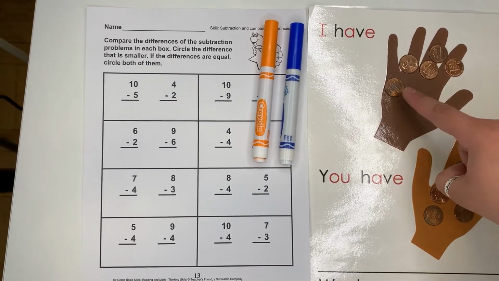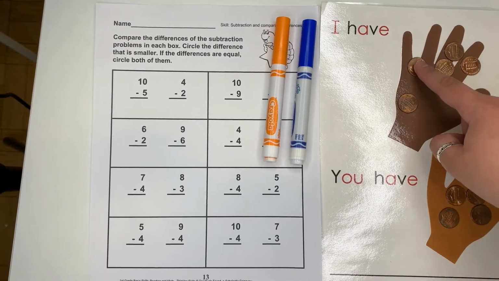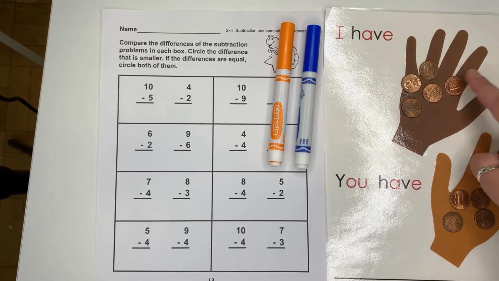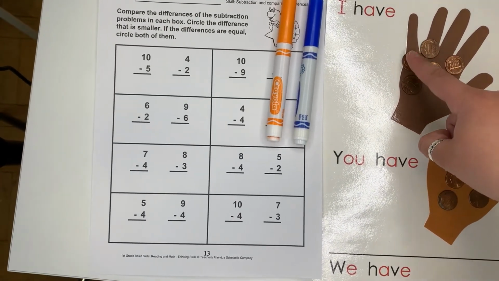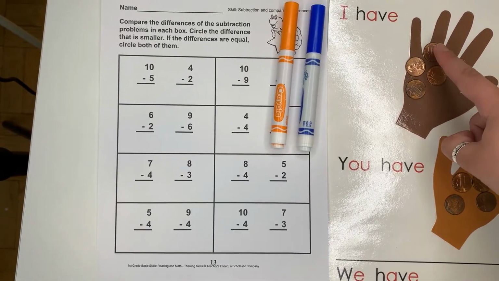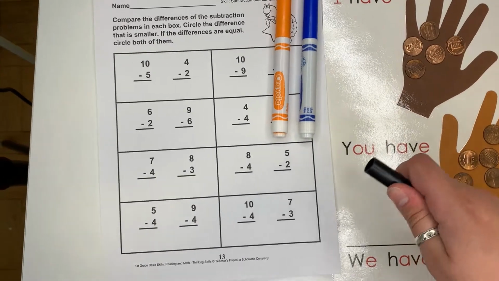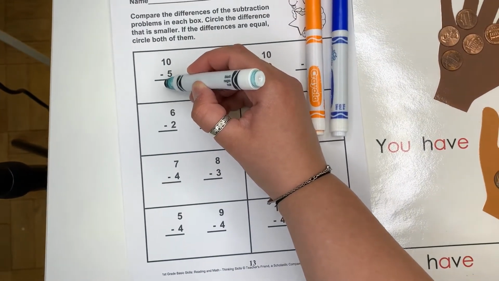How many pennies do I have left in my hand? Let's count together. 1, 2, 3, 4, 5. Great. So with my black marker, I'm going to be writing the numeral 5.